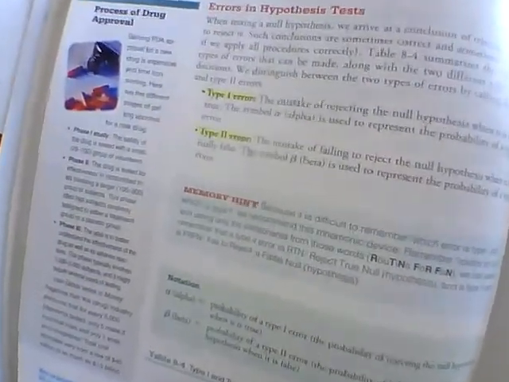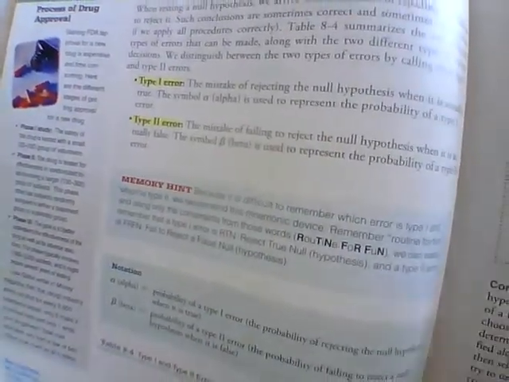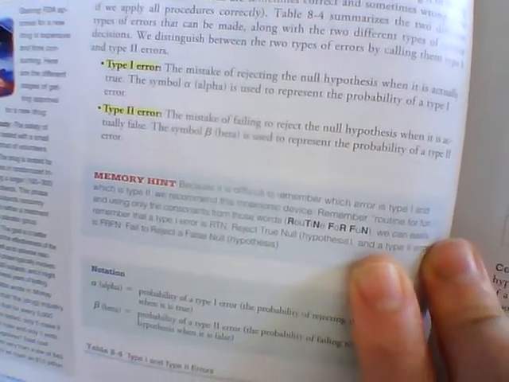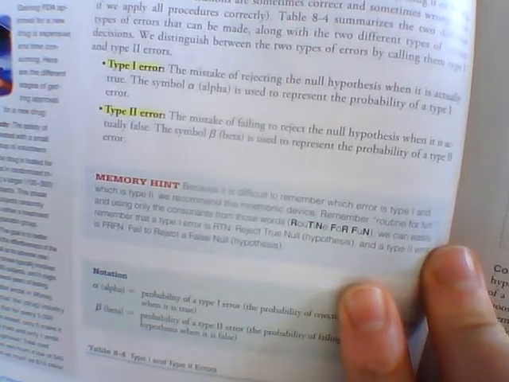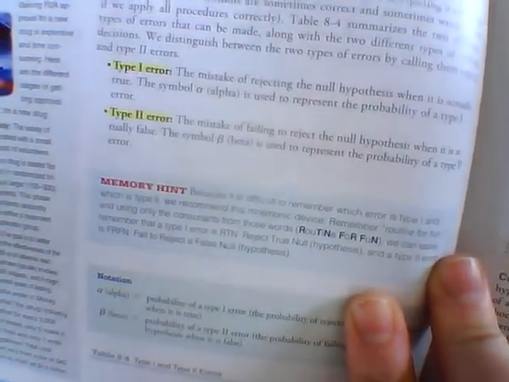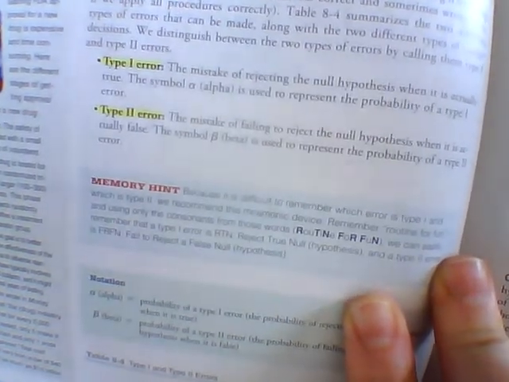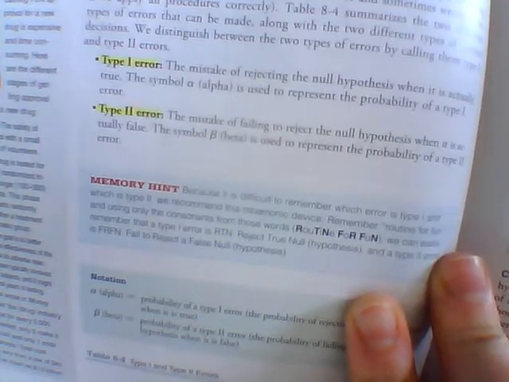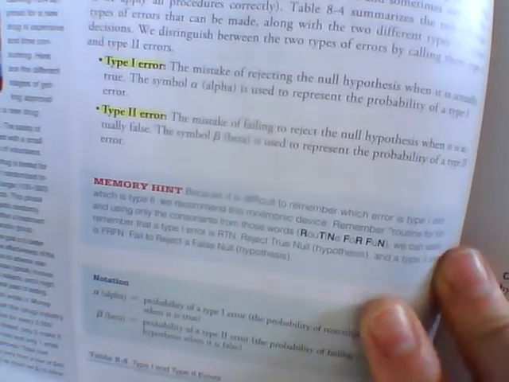The next part we start talking about is they bring up type 1 and type 2 error. Okay, so type 1 error is basically the mistake of rejecting the null hypothesis when it's actually true. The symbol alpha is used to represent the probability of type 1 error.